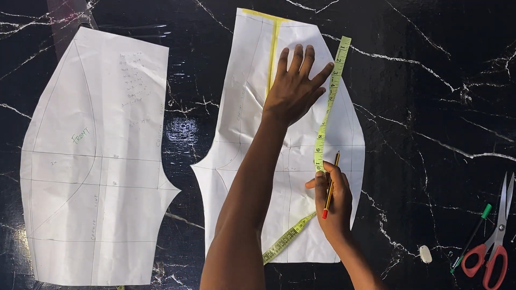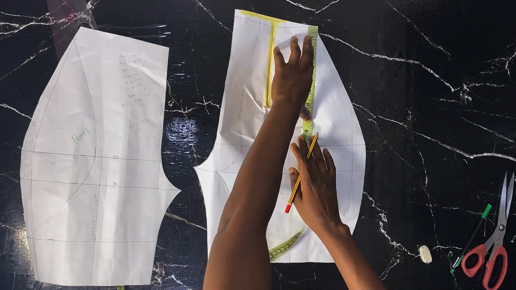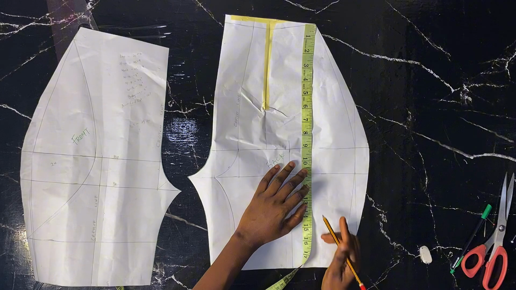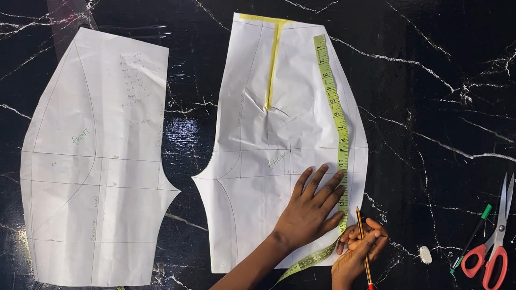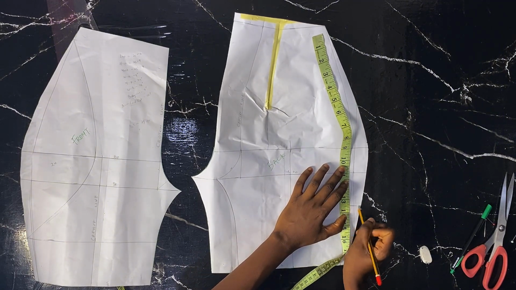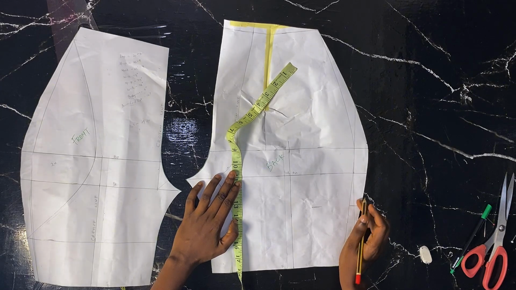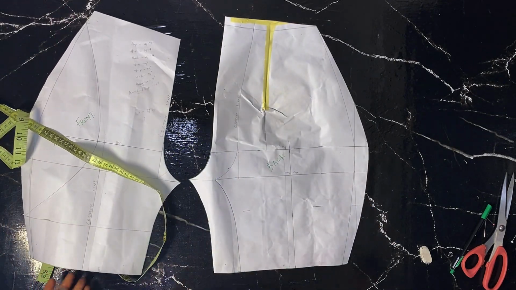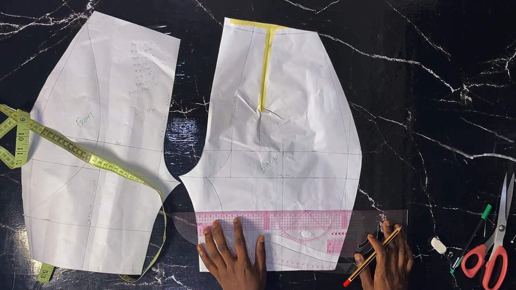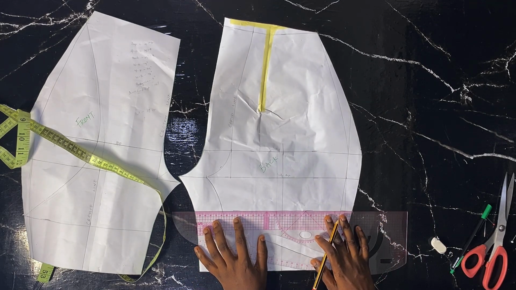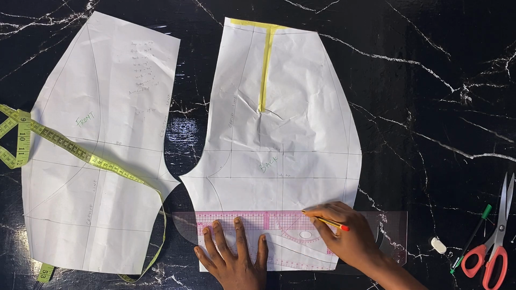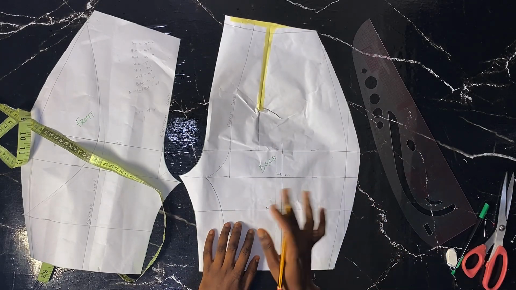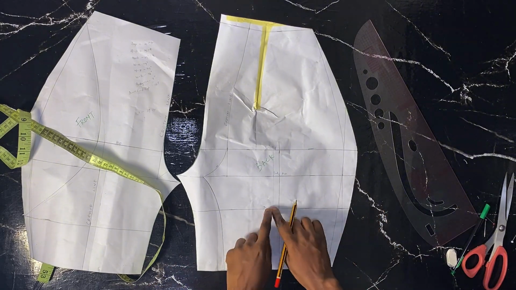So I'm marking 13.5. Okay, so this measurement is important. It's actually very important because we'll be using it to curve the butt area. All right, so let's call this the butt line. Let's just say BL. So butt line, this particular line.